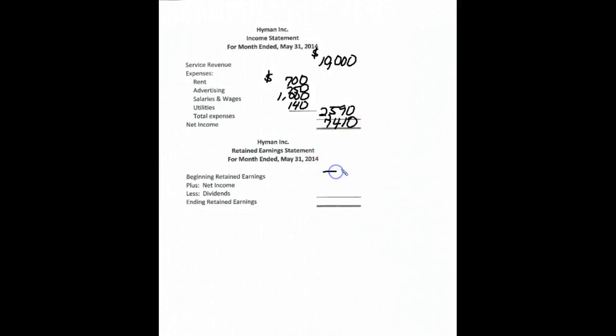Beginning retained earnings, because it's the first month, was 0. This net income, right, flows into here, so $7,410. We didn't have any dividends. Oh, just a sec. I misspoke earlier. We did have a dividend, didn't we? That $500, transaction number 6. No, transaction number 7. Transaction number 7.